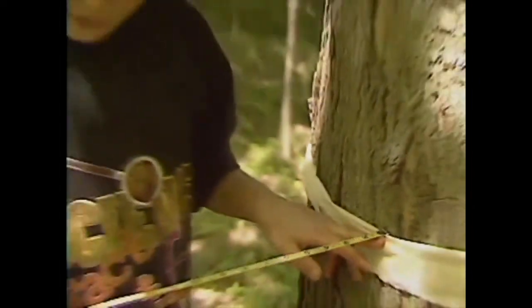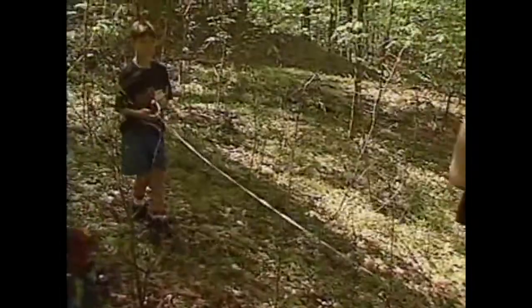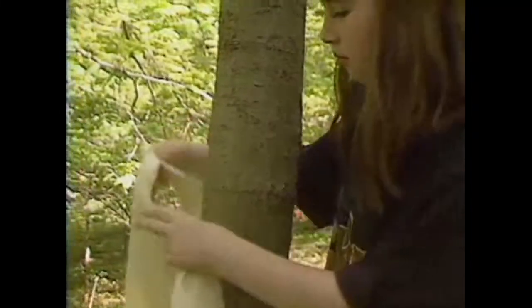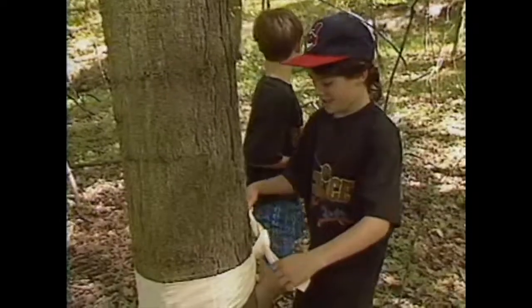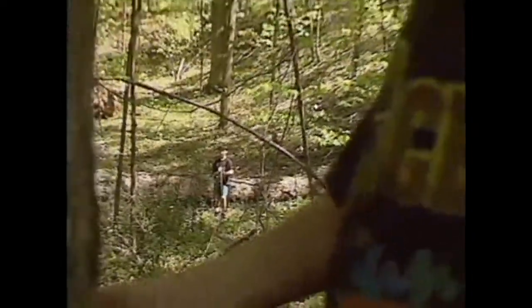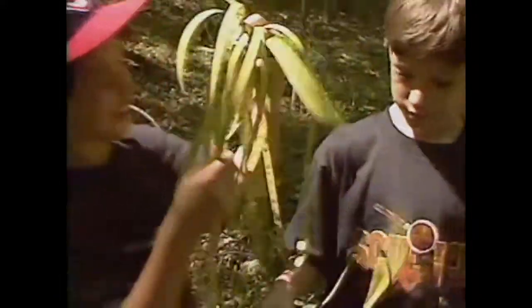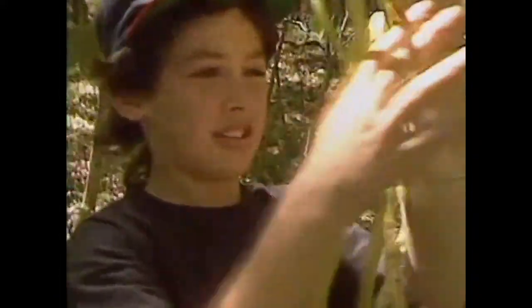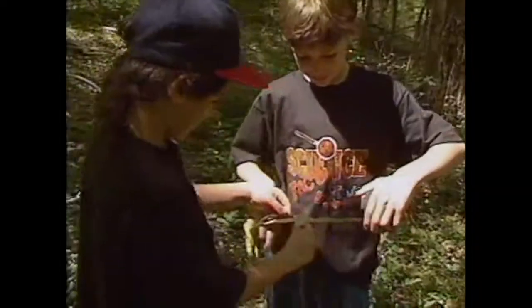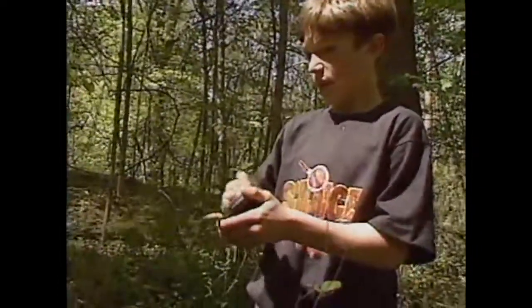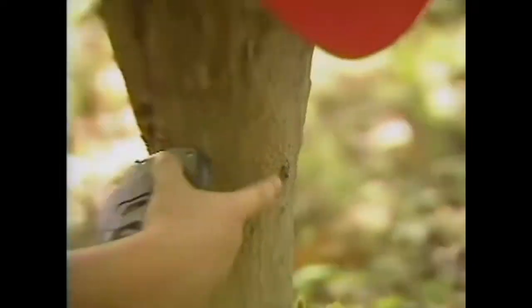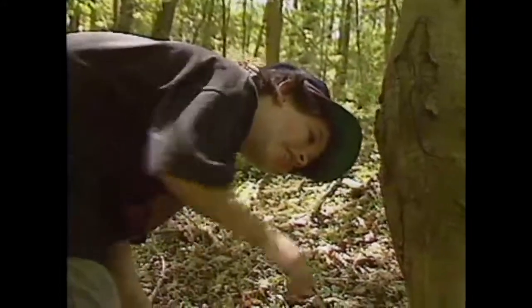Watch out, watch out. Yards and yards and yards. Wait. Okay, you've set off an area 50 feet on each side, or about 277 square yards. Now, let's take a close look at this area to see what we can find.